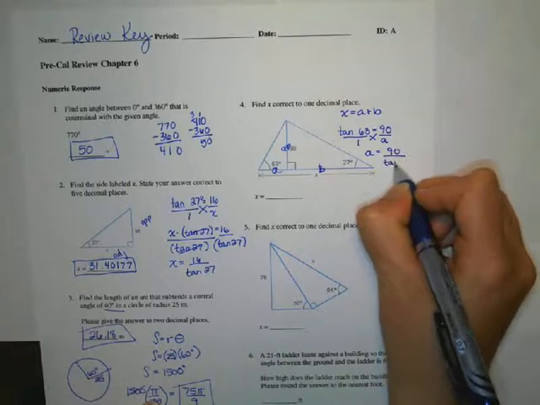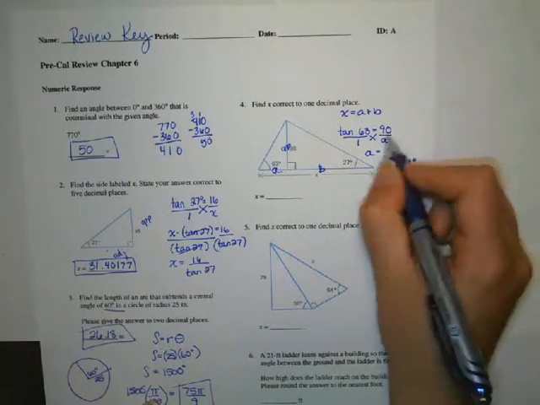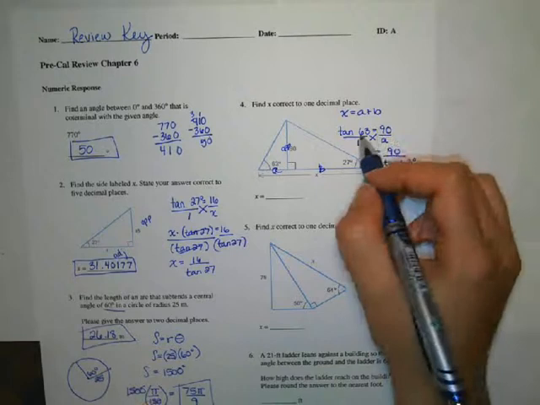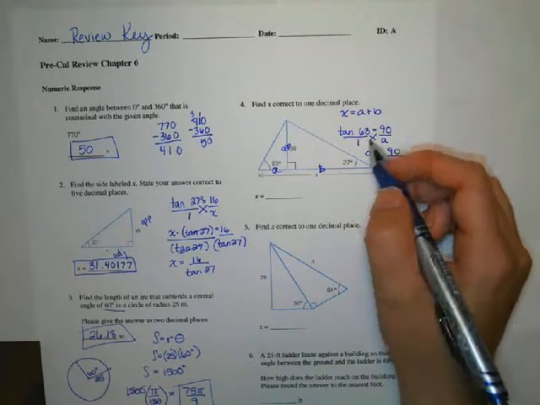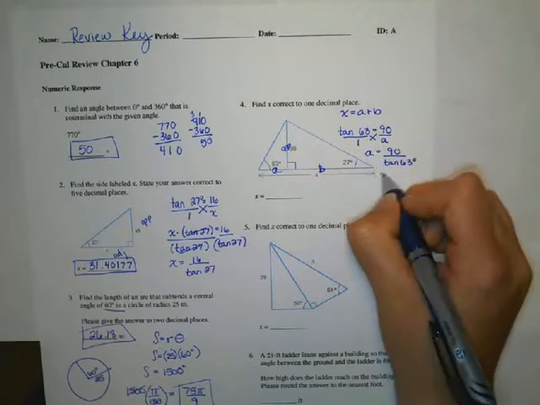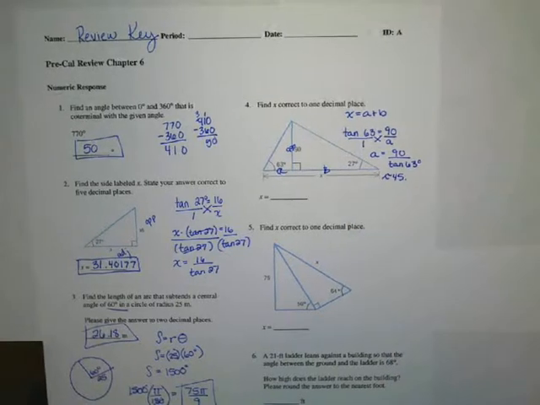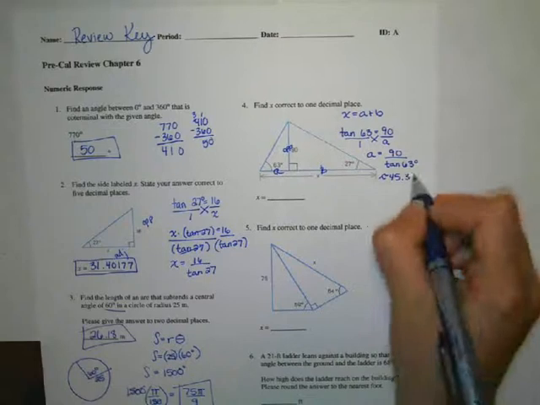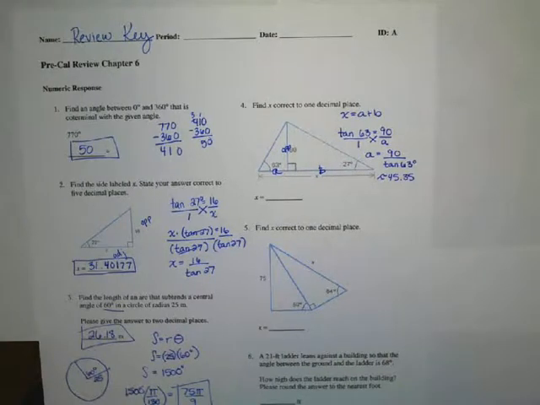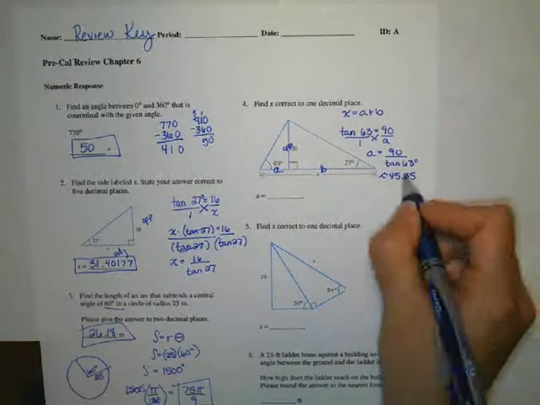I know I skipped a step there. I'd multiply by A on both sides and then divide by tangent 63. And when I plug this in, it's approximately 45.835, I think it is. Nope, I apologize. It's 45.85. Can't read my own writing.